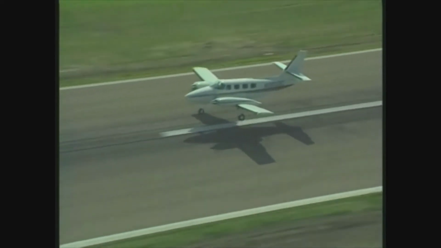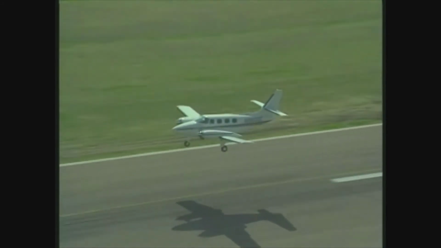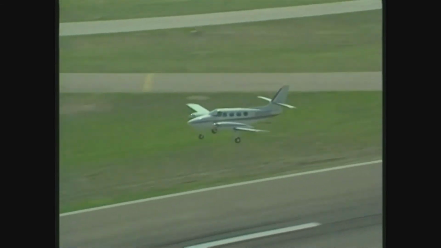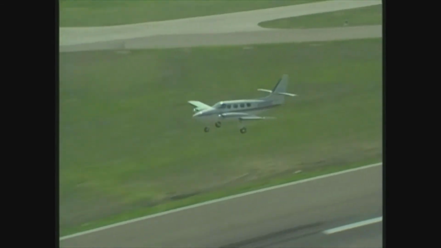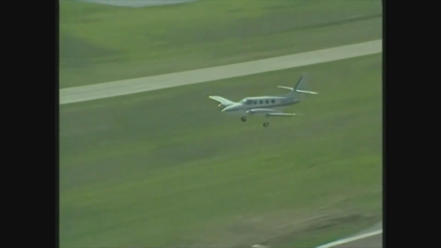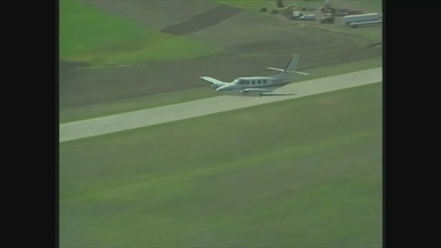If you have to go around from a rejected landing, immediately apply full power and establish the pitch attitude for either VY or the manufacturer's recommended airspeed. Reduce drag as soon as possible by bringing the flaps up to the recommended setting and raising the gear as soon as you have a positive rate of climb.